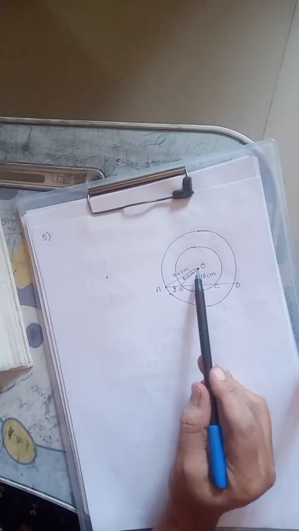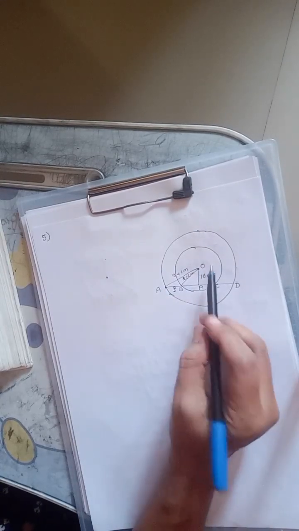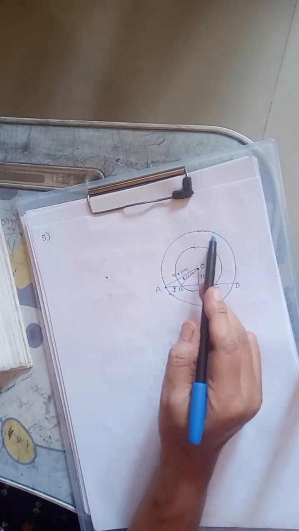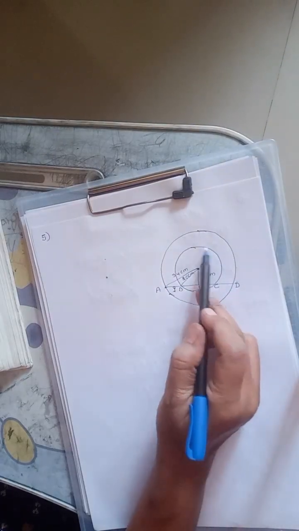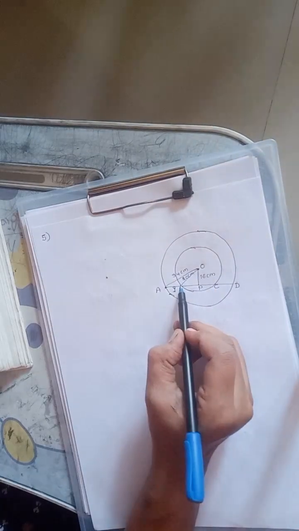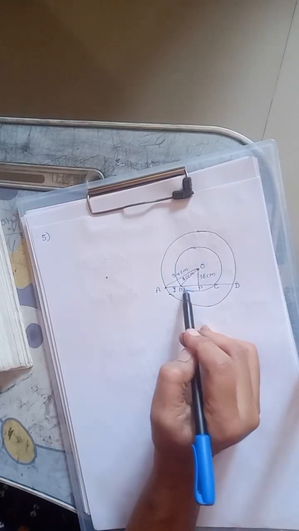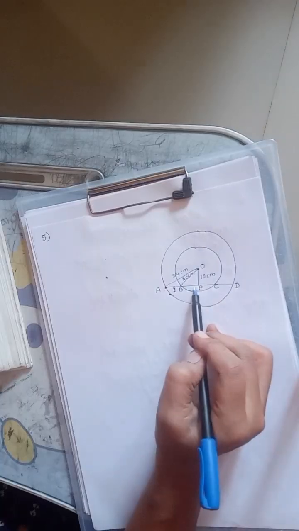First go for the triangle OPA. Here, for these two concentric circles, AD is the straight line. But for the inner circle, let's see this BC. BC is the line joining the 2 points on the circumference of the circle. Now BC will become the chord for the inner circle.